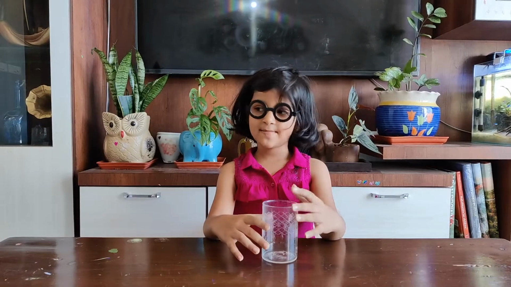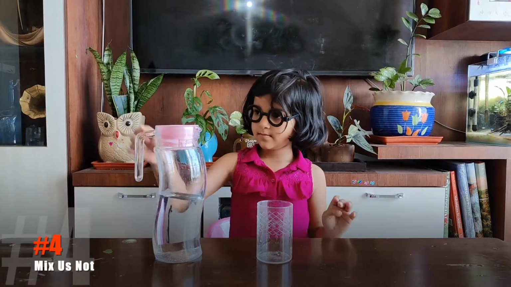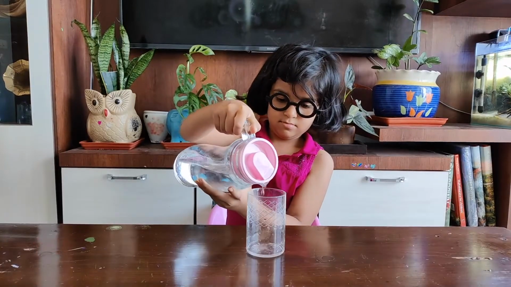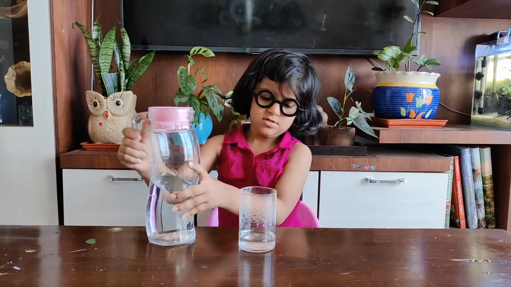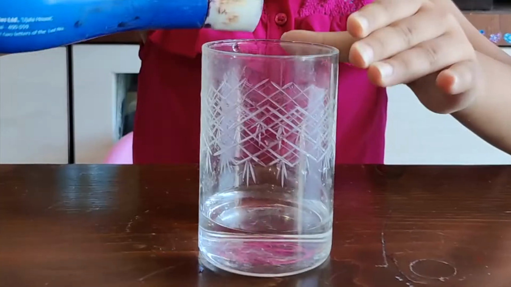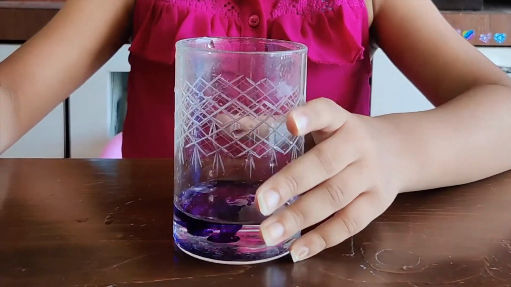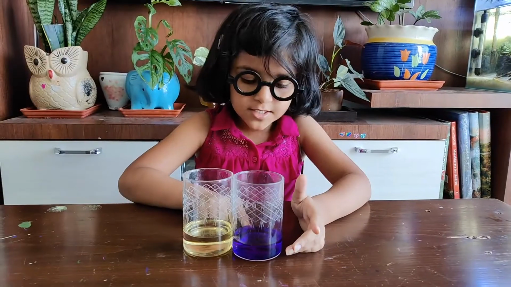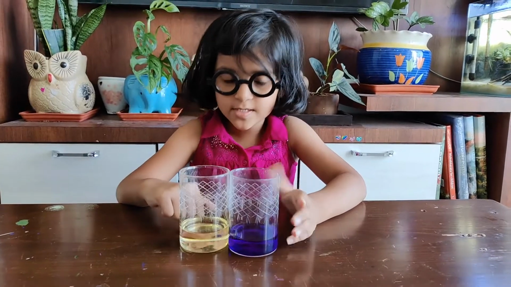Our next experiment. This is colored water and this is oil.